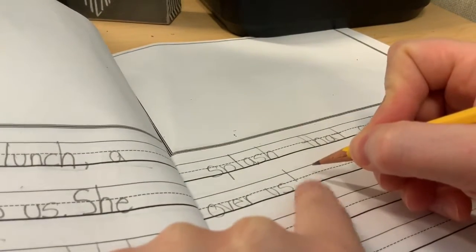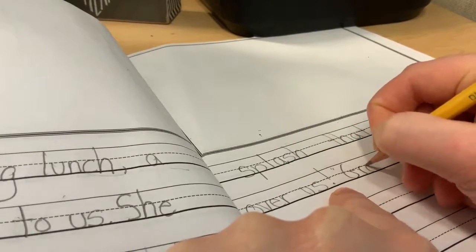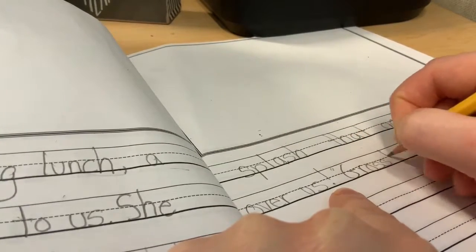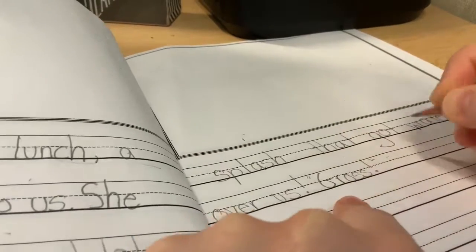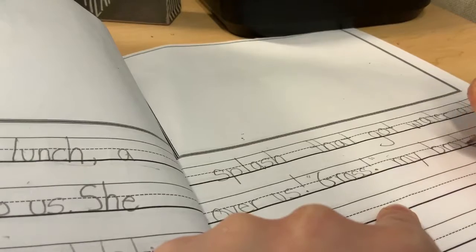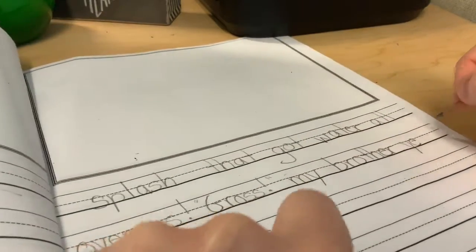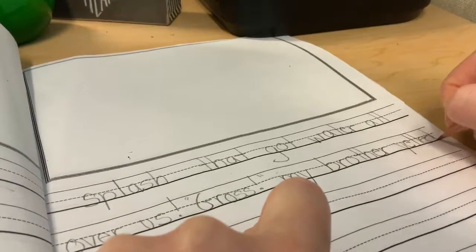Then I think I want my brother to say something in the story. Gross! I think my audience will like that. That's a word that first graders like. Gross! My brother yelled. I think my audience will like that my brother is talking in the story, because talking always makes it more interesting.